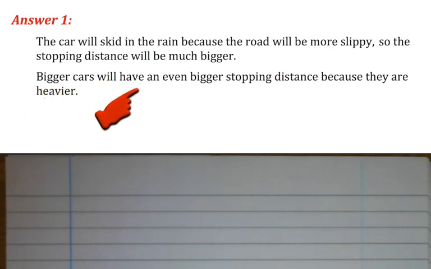Even more importantly, the second sentence doesn't actually answer the question. It's not talking about the road conditions and how those road conditions would affect the stopping distance. So obviously that's not answering the question. You'll get no marks for that.